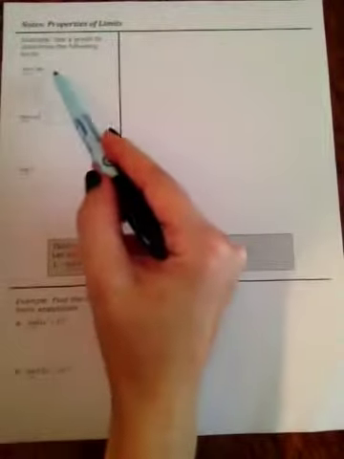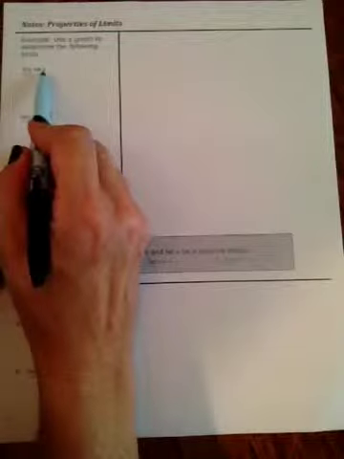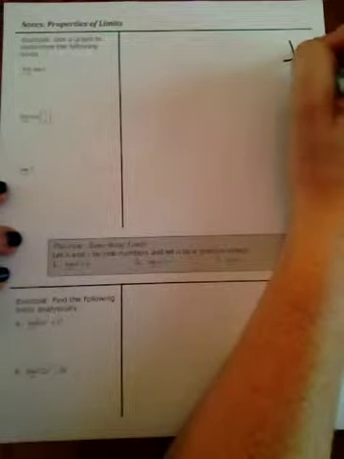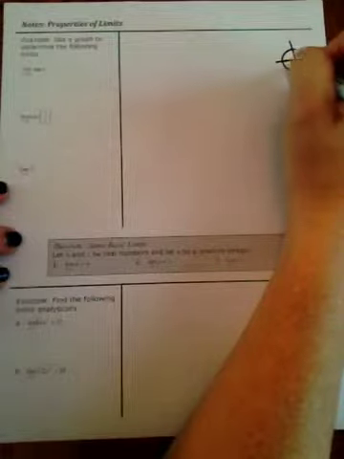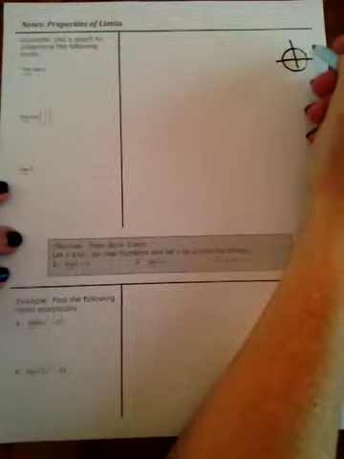For this first part, we're going to look at actually evaluating some limits by looking at their graphs. This first limit says to find the limit as x approaches pi over 2 of tangent of x. And just a reminder from the unit circle, tangent is sine of x over cosine x. So sine is basically your y values, cosine are your x values, so tangent represents the slope of your radius.